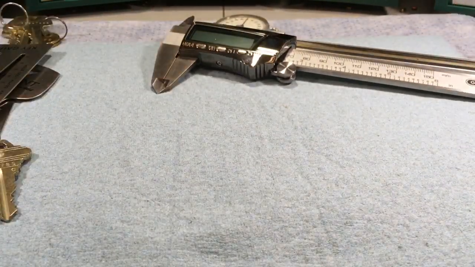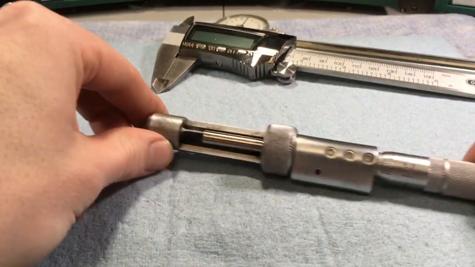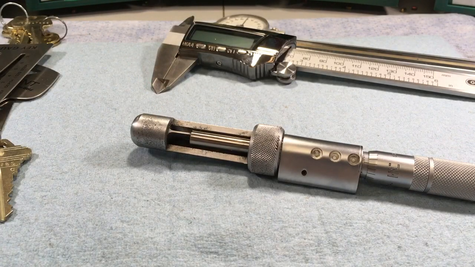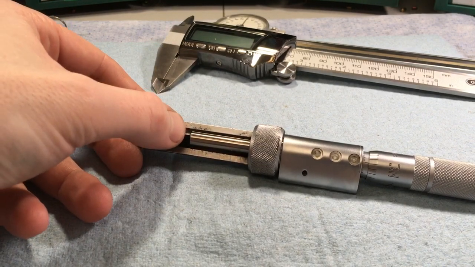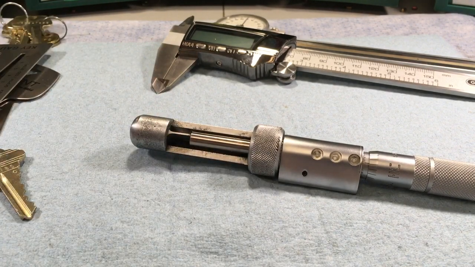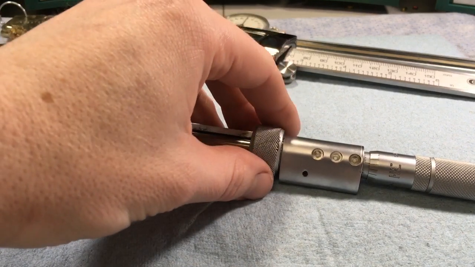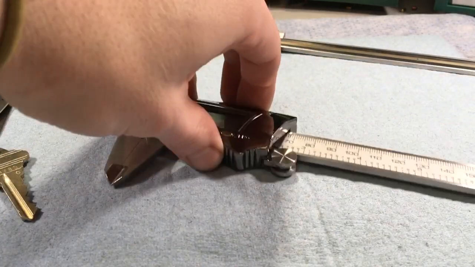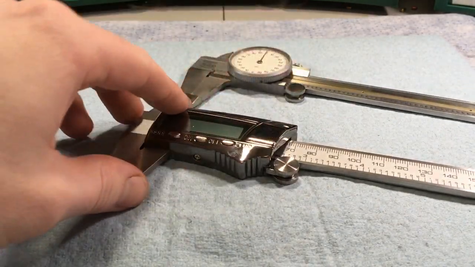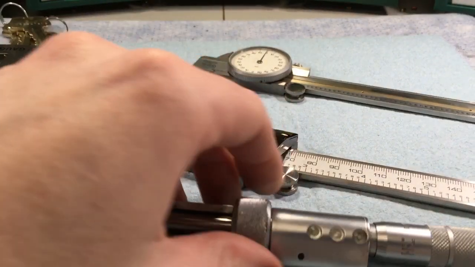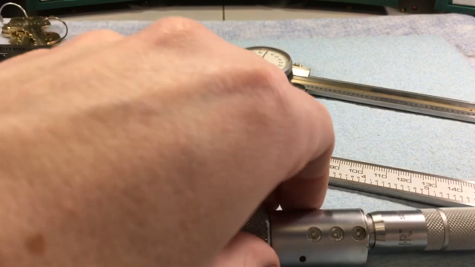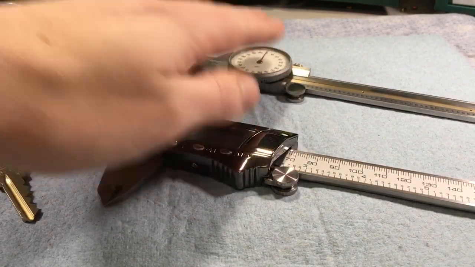And then I guess another example of a measuring device would be micrometers. The thing about micrometers is I don't know of anyone else other than HPC that makes them. And in order to be useful for decoding keys, you're going to need a very narrow and precise stylus, which is right here, to get inside those cuts to make the measurement. Now, if you're able to find something aftermarket that does that, great. But for the price you're going to pay for a micrometer, you're going to be better served getting calipers.